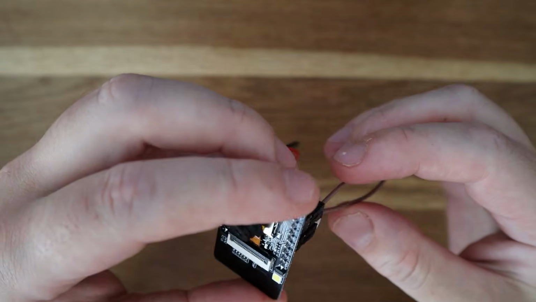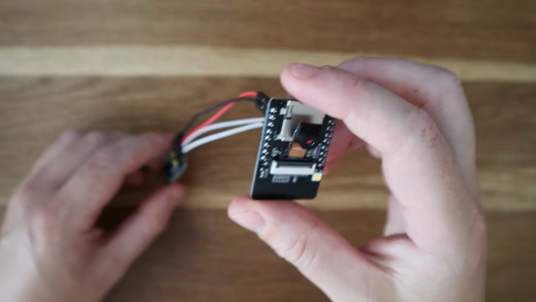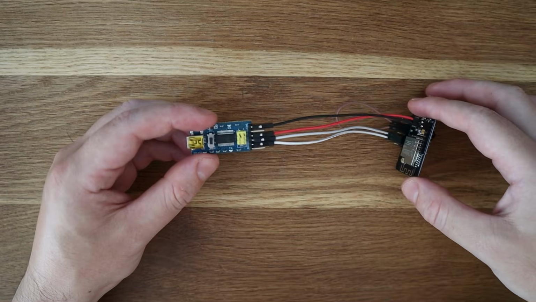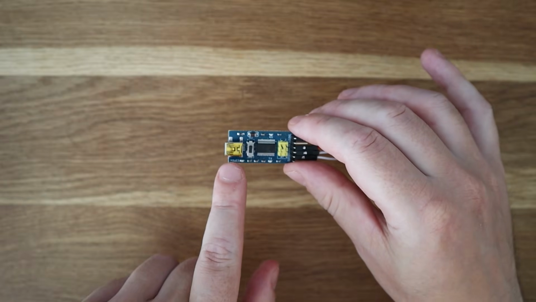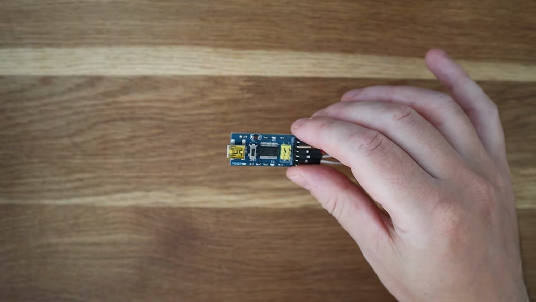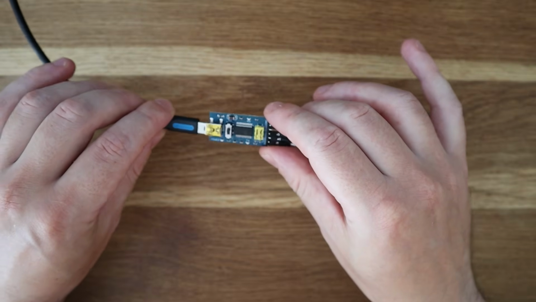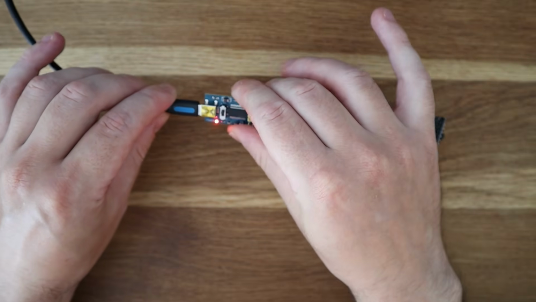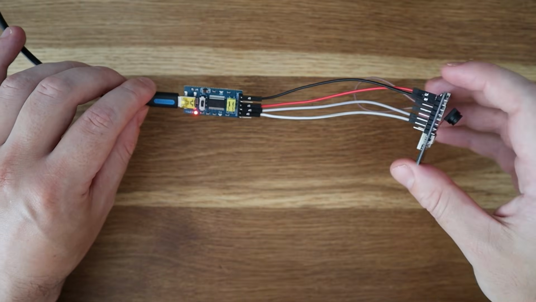And that's pretty much all. Okay, now the only thing we need to do is to connect the FTDI connector to our computer through this USB connector. It's a mini USB connector, so I'm just going to connect it like this. And you can see that everything seems to be working just fine.